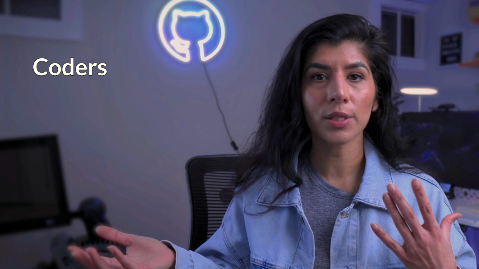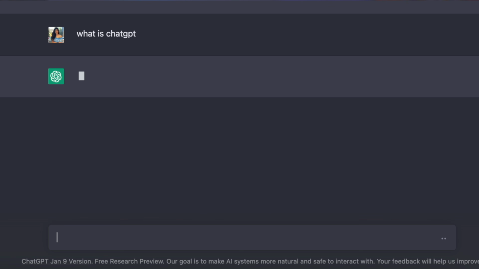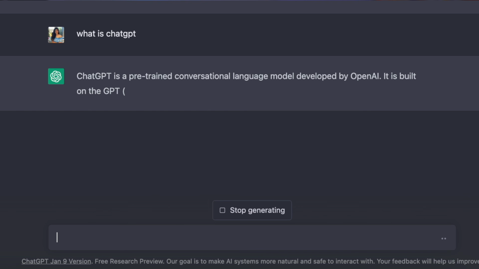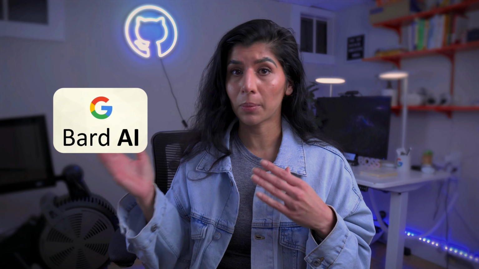The tips and hacks that I'm going to share can be applied to any job family, including coders, data scientists, data analysts, software engineers, so keep watching. For those who don't know, ChatGPT is an AI bot which basically talks to you like a human. And I've been using it as a tutor and a personal assistant. ChatGPT and its competitor like Bard are not going anywhere. So it's about time that we get smarter than all of these chatbots.